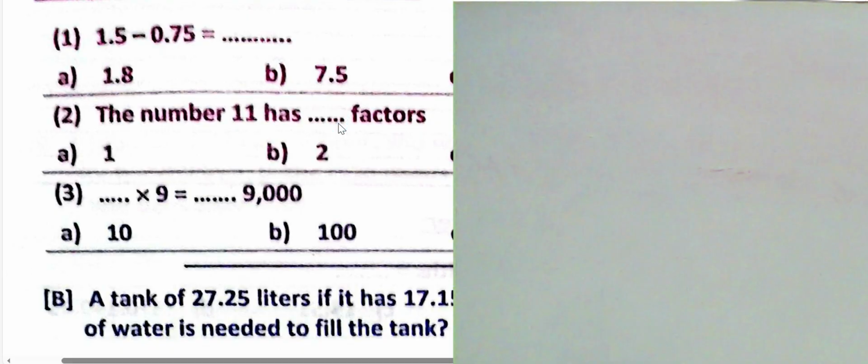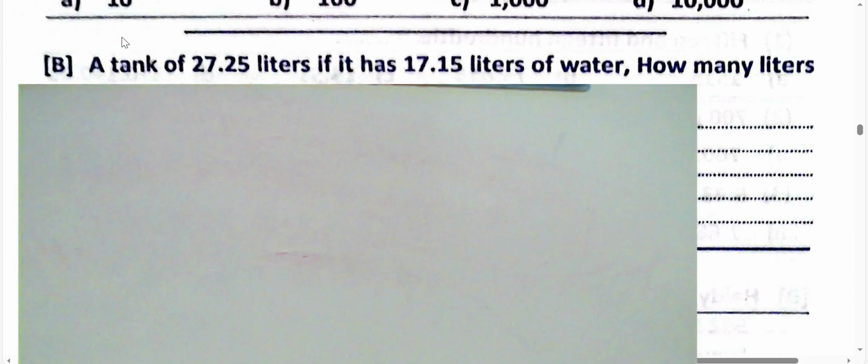Next question. The number 11 has 2 factors because 11 is a prime number. It has 2 factors, right? 2. Next question. 1000 times 9 equals 9000. We must write 1000 in the place. Okay, 1000 here. Put 1000.